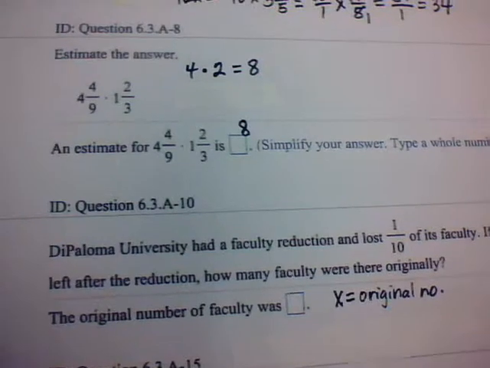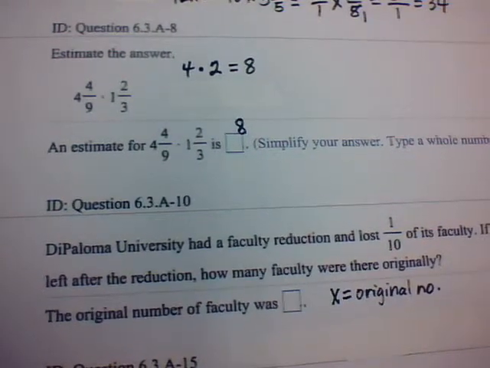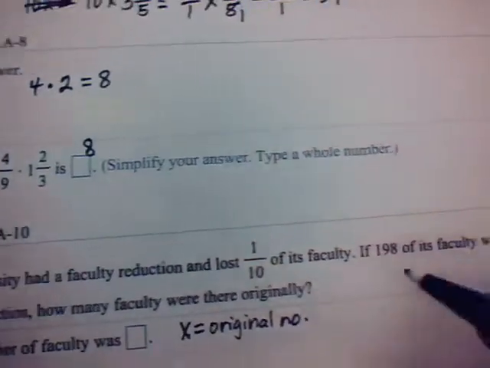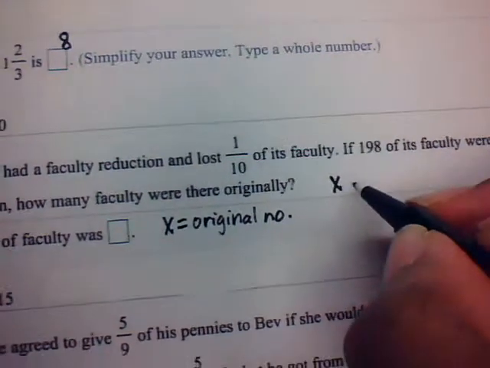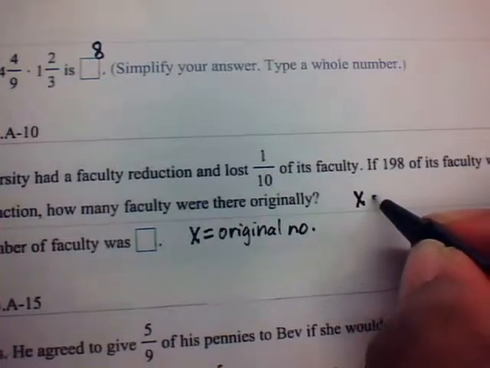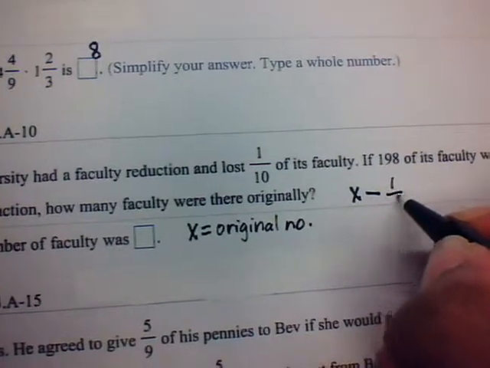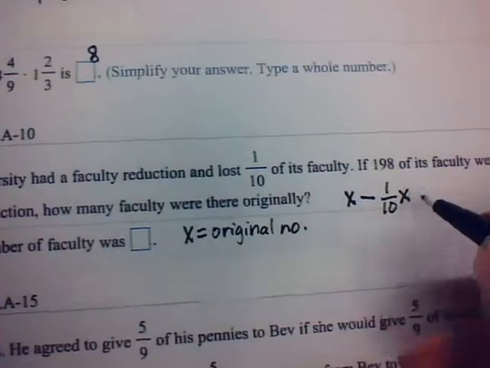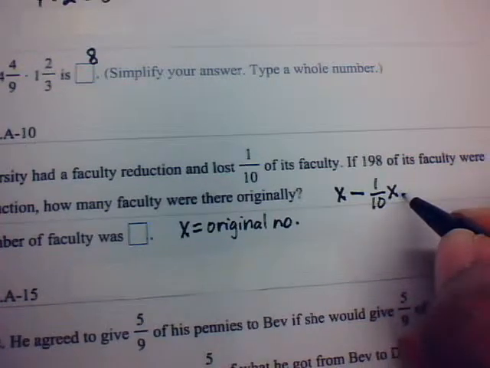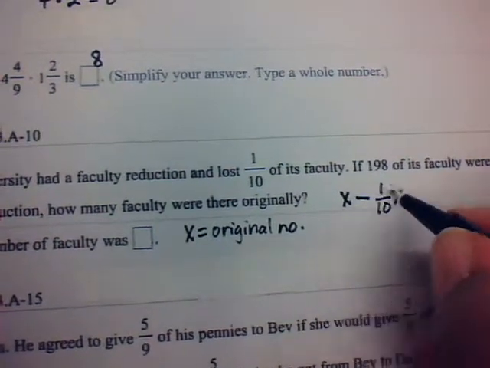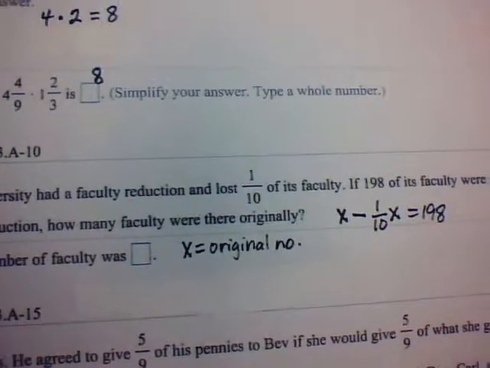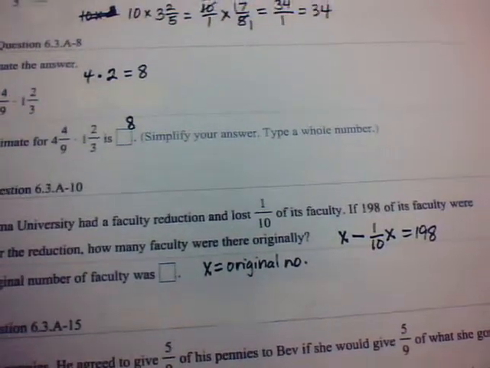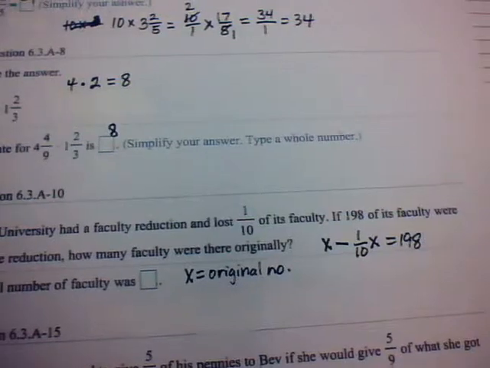Now, they had a reduction and lost 1/10 of its faculty, so that means to set that problem up, if X is going to be the original number, there was a reduction, so we lost minus 1/10 X. That's 1/10 of its original faculty members, minus the original faculty members would give us 198. That's how we'll set up that particular problem.